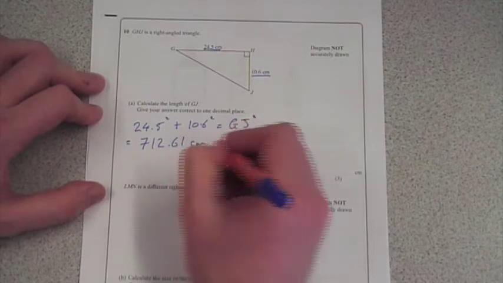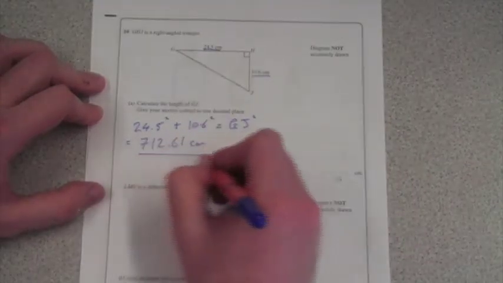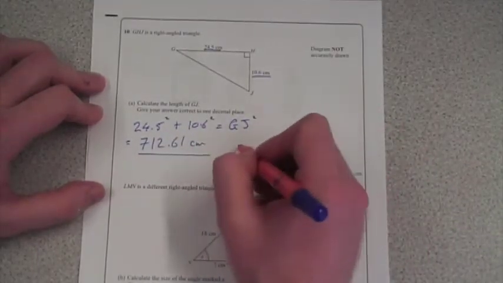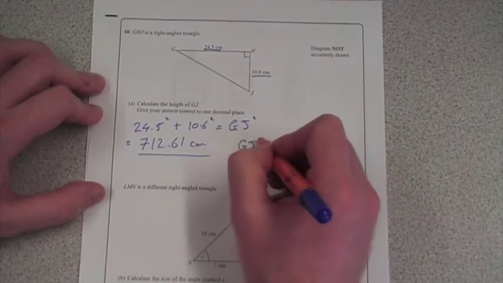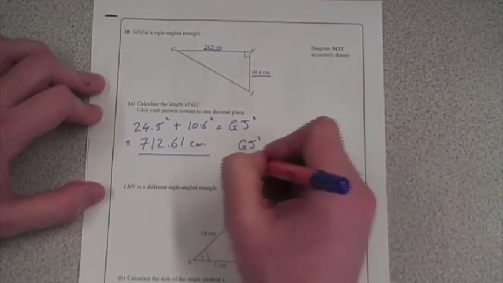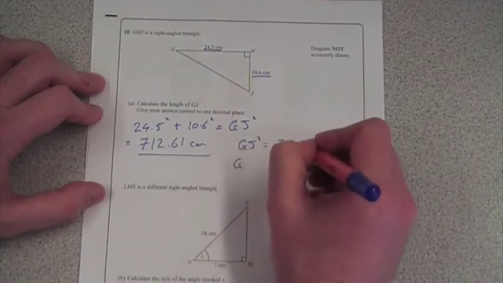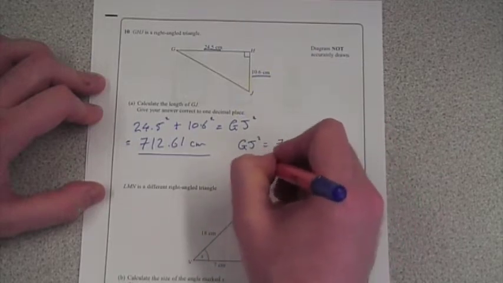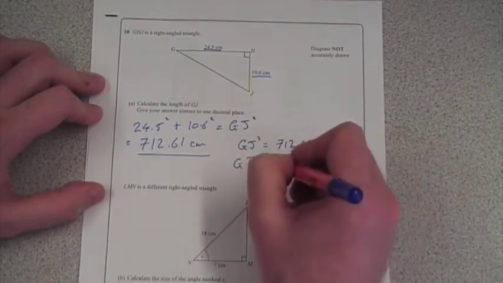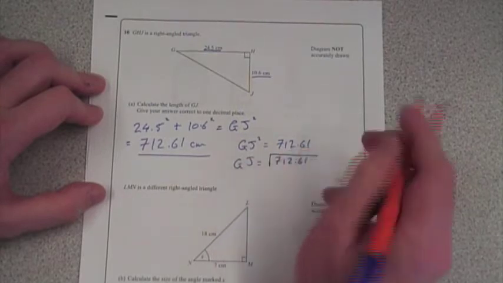712.61 centimeters squared. However, we're not finished just yet. That equals GJ all squared. So to find what GJ is, it is equal to the square root of 712.61.